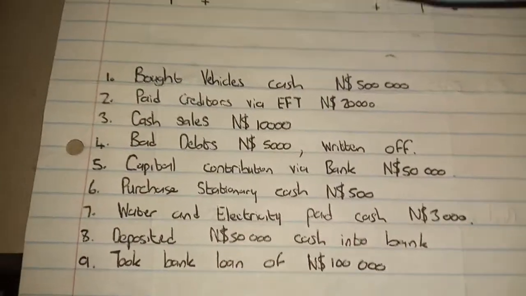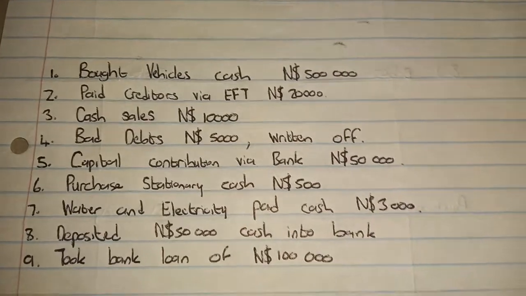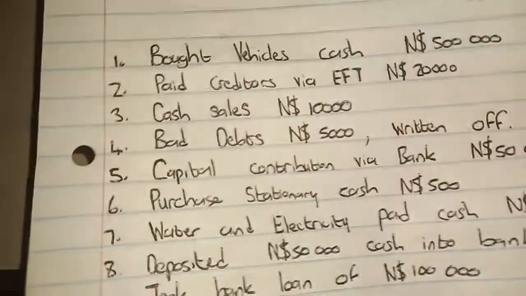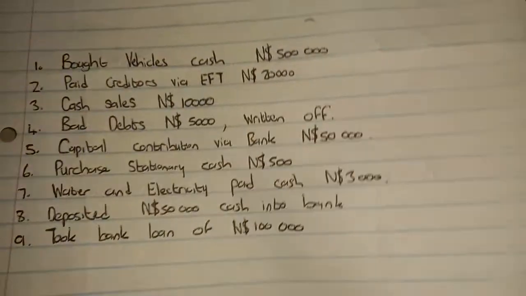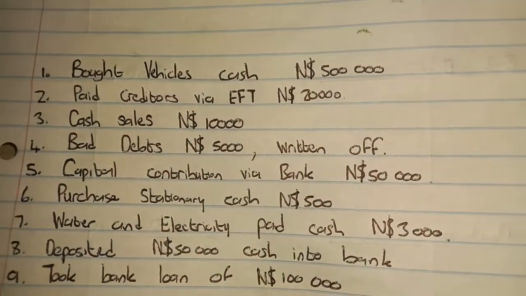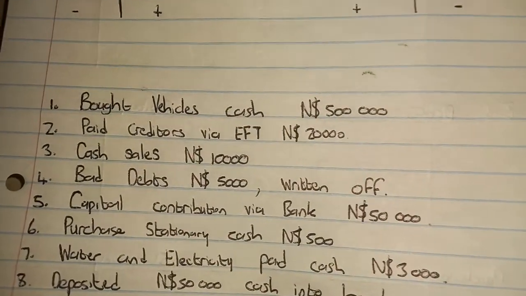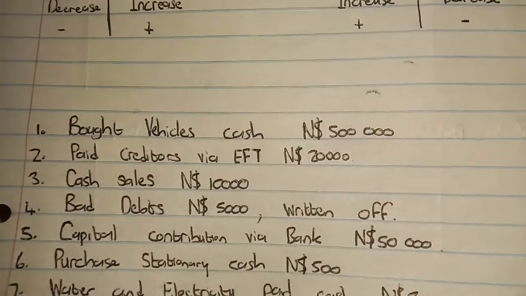So the first transaction says that you bought vehicles with cash for $500,000. Jesus, my English is running away with me. But anyways, so you bought vehicles with cash for 500,000 Namibian dollars.